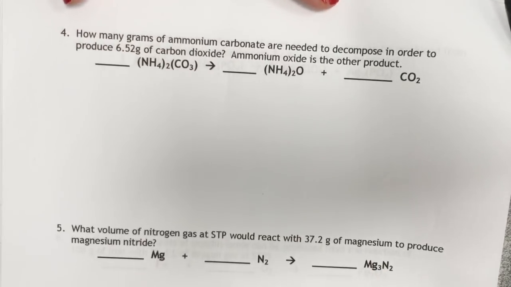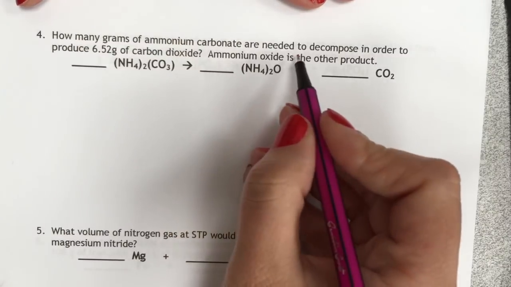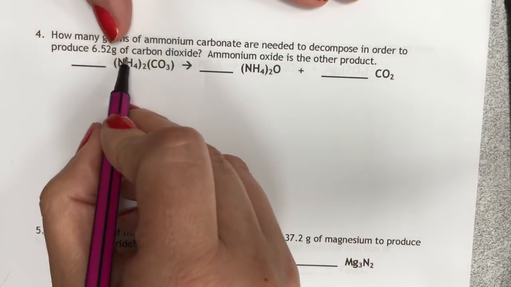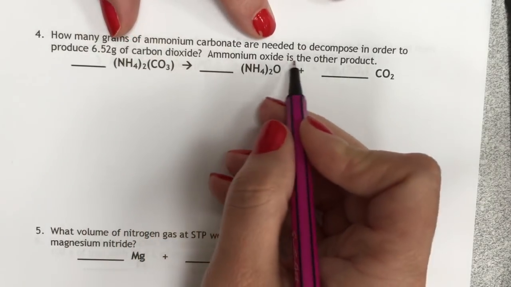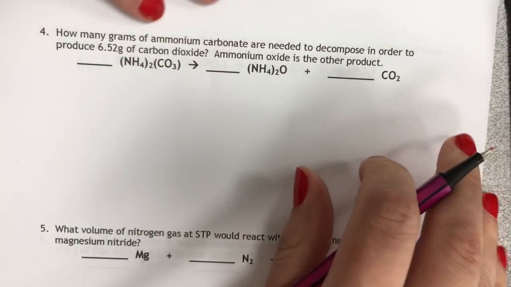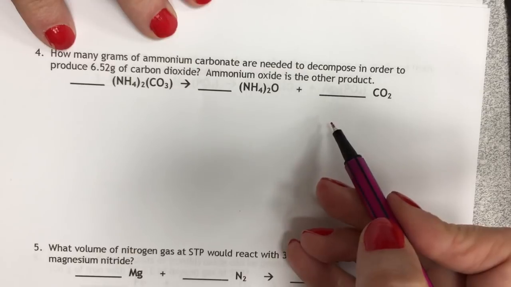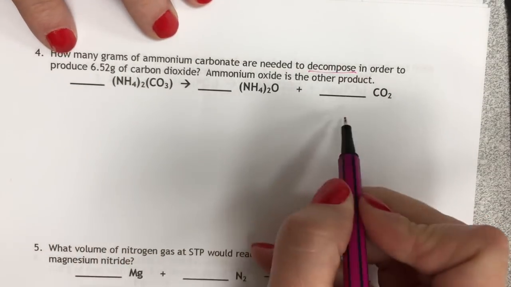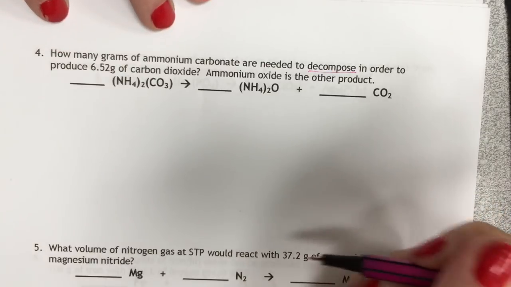Moving on. How many grams of ammonium carbonate are needed to decompose in order to produce 6.52 grams of carbon dioxide? Ammonium oxide is the other product. So this looks like they've done it for us. We just need the decomposition. It says decompose, that's how we know. So we just need to balance it and then write our equation.